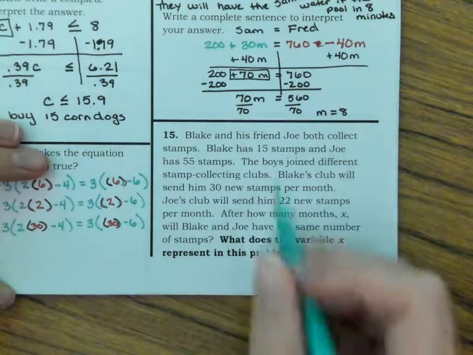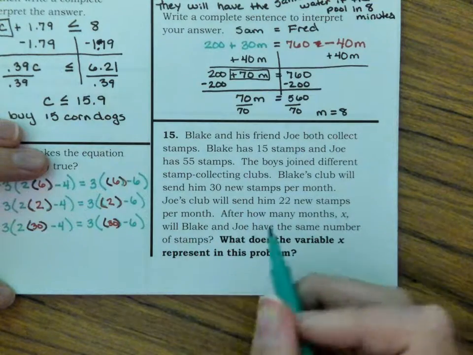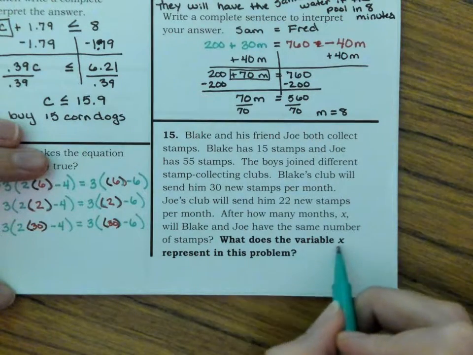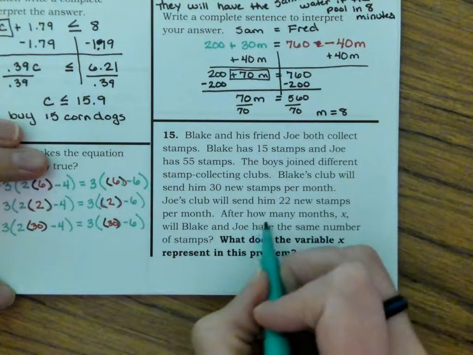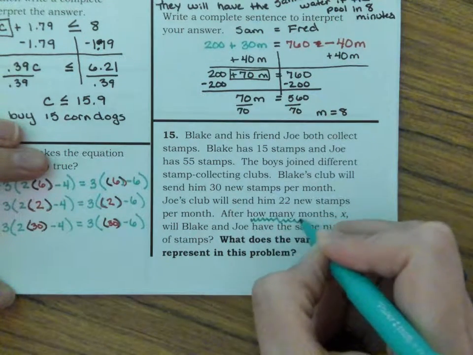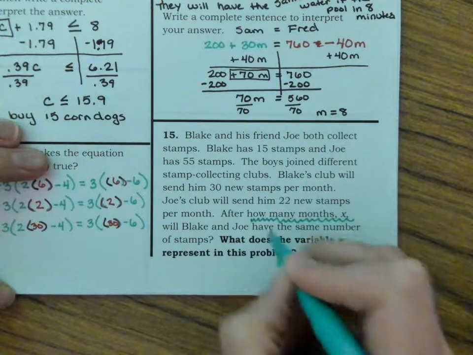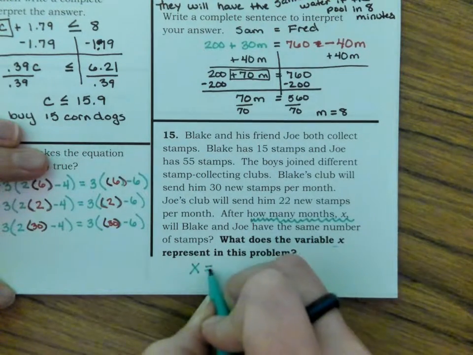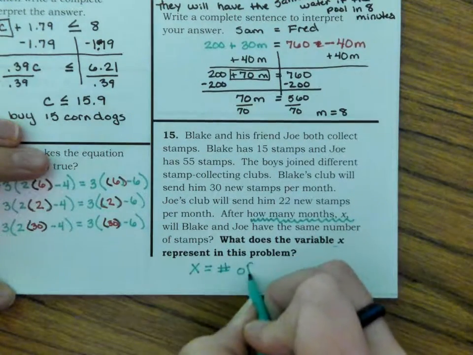And really, we could write an equation for this, but the problem here is, what does a variable X represent in this problem? Remember, I told you it's always in that last sentence, which is the actual question. How many months, X? So X equals number of months.